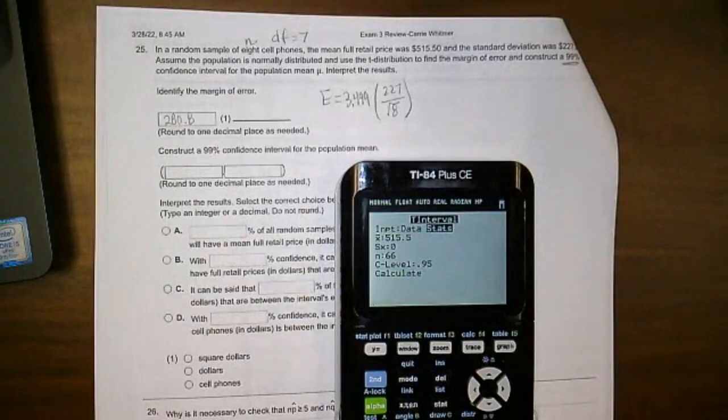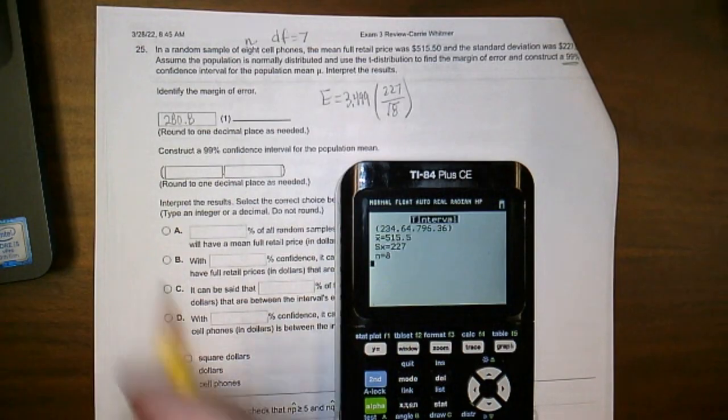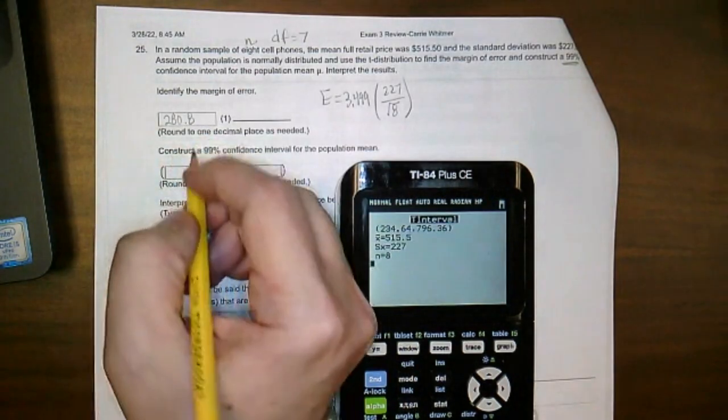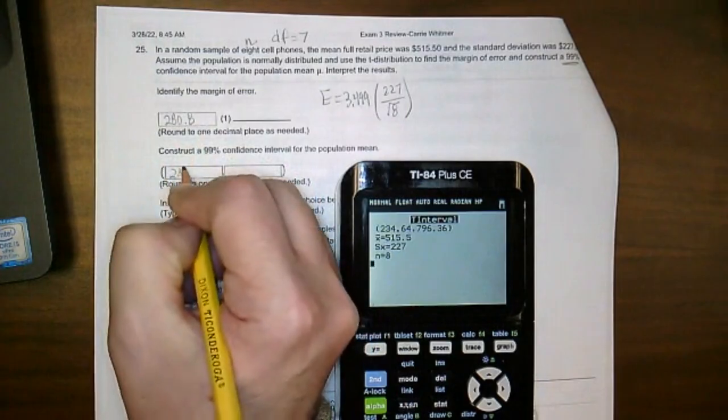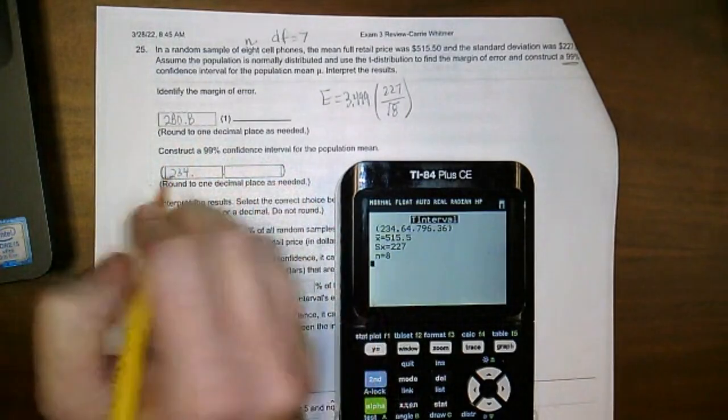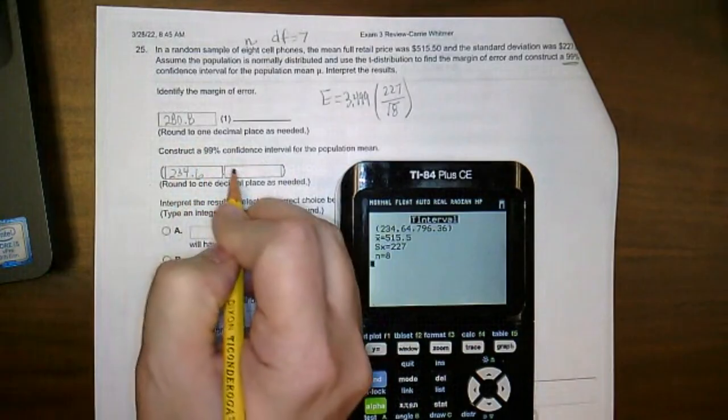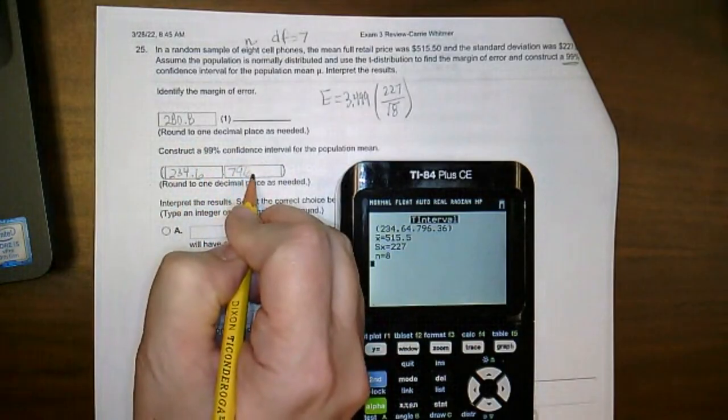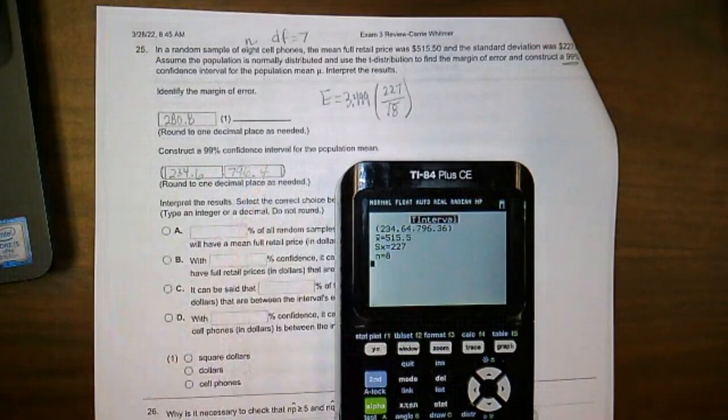My standard deviation is 227. My N was 8. And my C is 0.99. So 234.6 and 796.4.